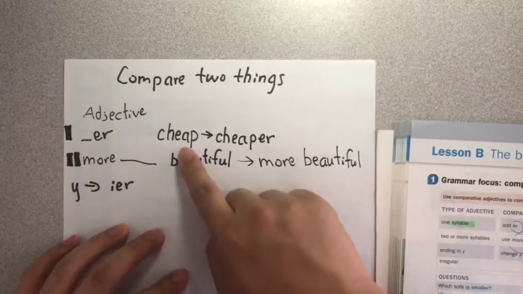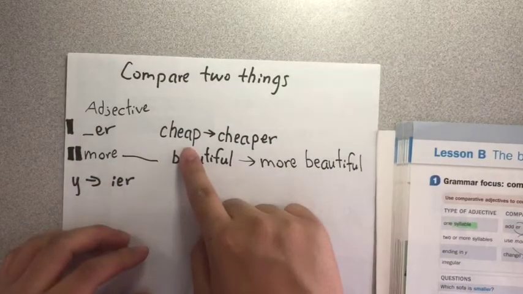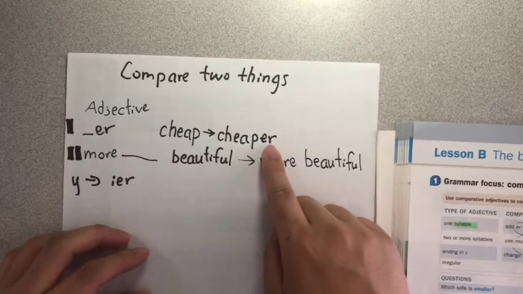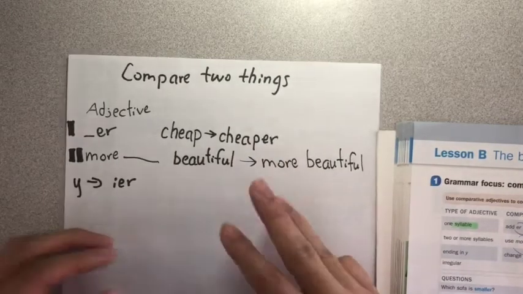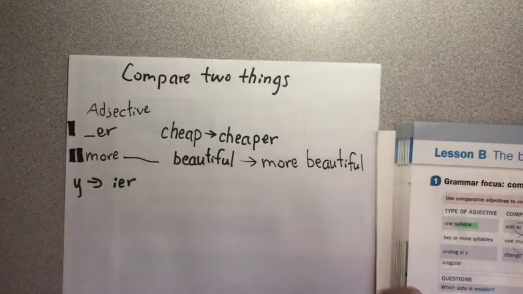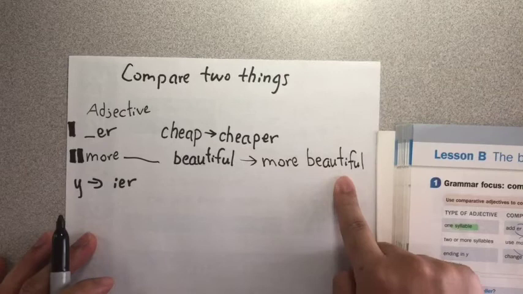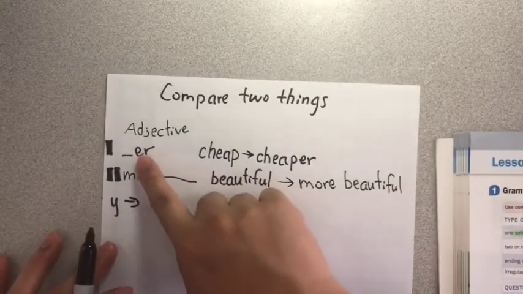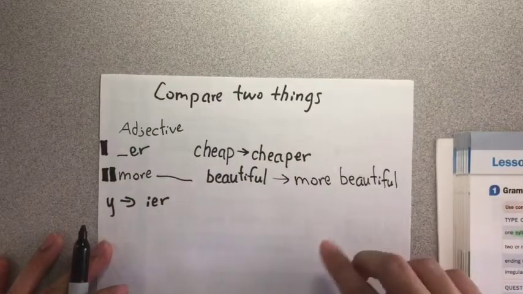Here, the word cheap has 1 sound in it. Cheap, 1 syllable. Because it only has 1 syllable, we add ER to the end, cheaper. But the word beautiful has 3 sounds in it. Beautiful. Because it has 3 sounds, we write more beautiful. We don't say beautifuler because this is only for 1 sound. This has a lot of sounds, so we say more beautiful.